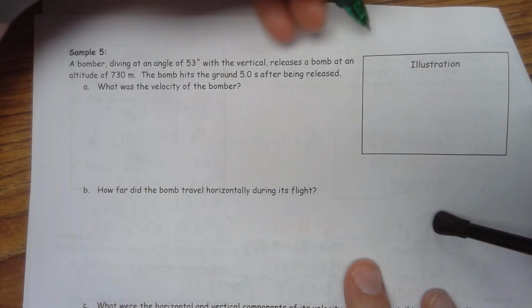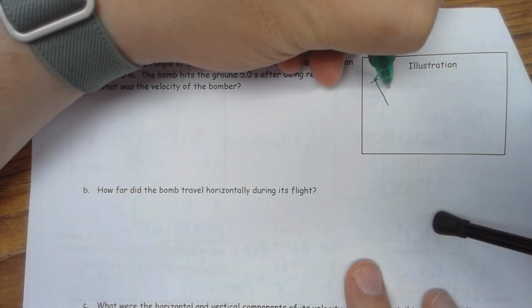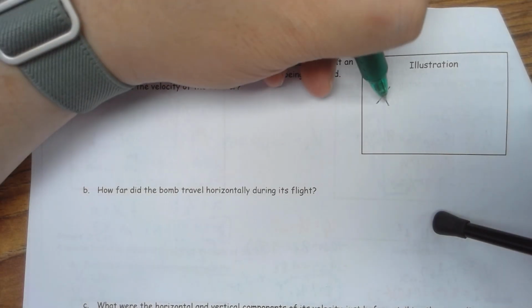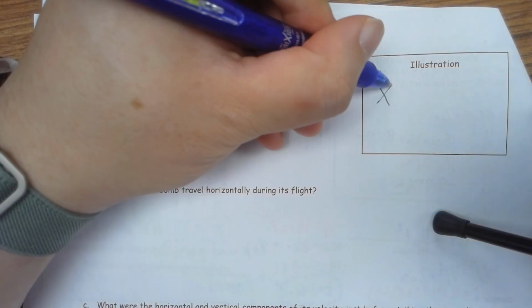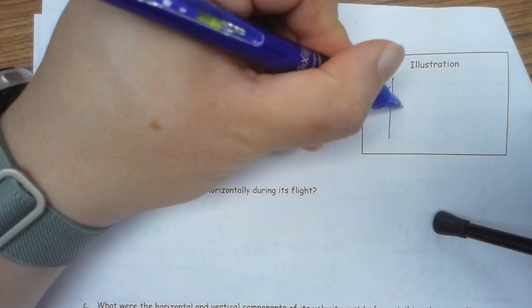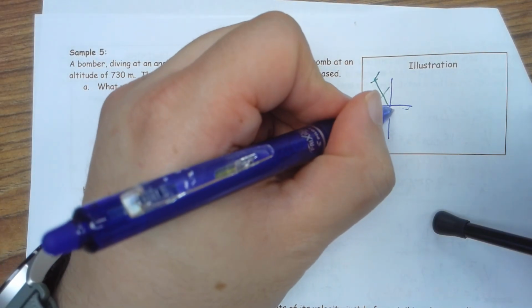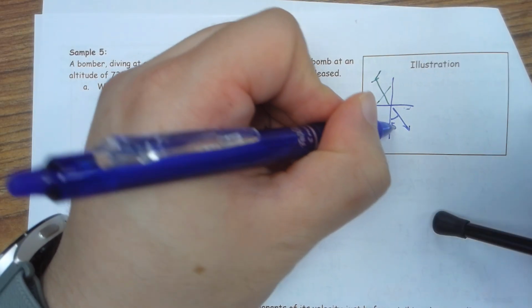So, what do I need to draw in my picture? Sure, I'll draw a plane. That's my plane. Here are my axes, vertical, horizontal, and the projectile will go that way. And it says 53 degrees from vertical.